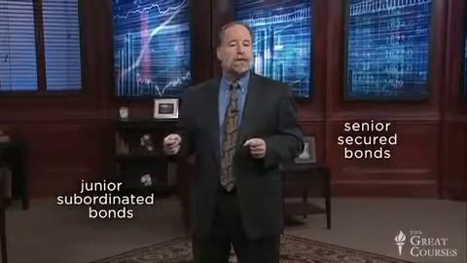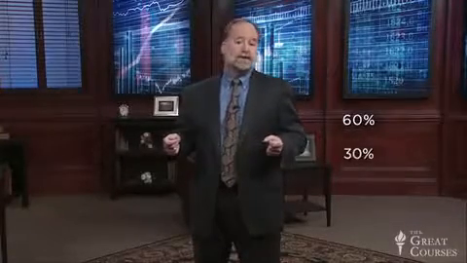Recovery rates vary across bonds according to their seniority. For example, senior secured bonds have priority over junior subordinated bonds. Thus, holders of junior subordinated bonds will only get something if there's anything left over after the senior secured bondholders and other higher priority bondholders get their share. Thus, recovery rates are higher for senior secured bonds than for junior subordinated debt. Senior secured might recover 60%, whereas junior subordinated debt might only recover about 30%.